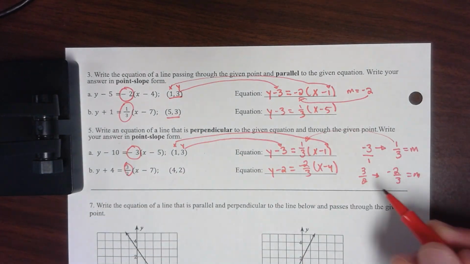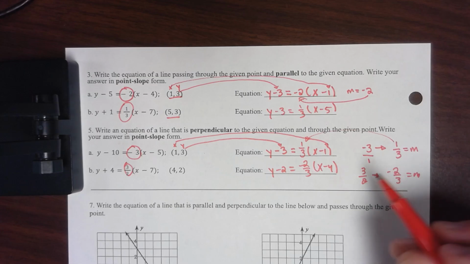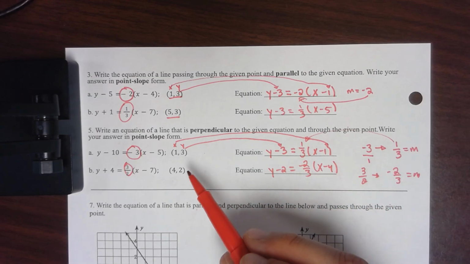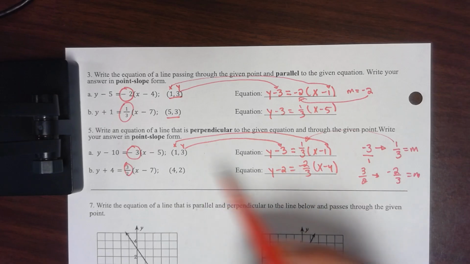Then for number 5, part B, again, the only thing I care about here is the slope. I'm going to figure out what my perpendicular slope would be, and I just do that off to the side. So 3/2, I can flip that, making it 2 over 3, and then change the sign. So now it is negative.